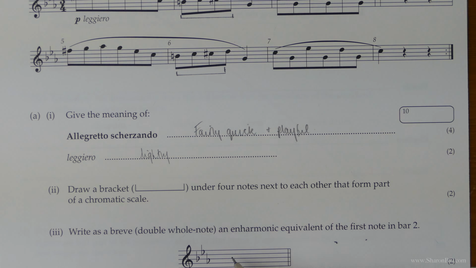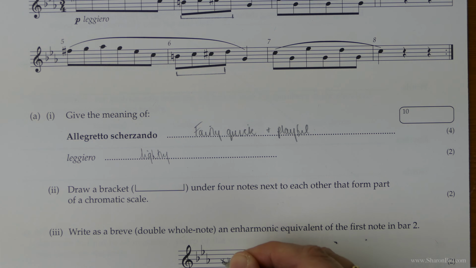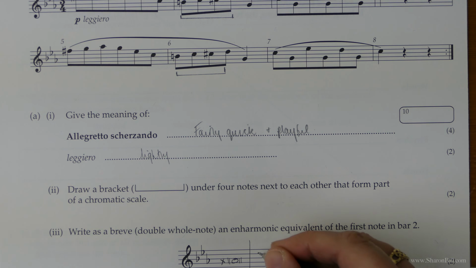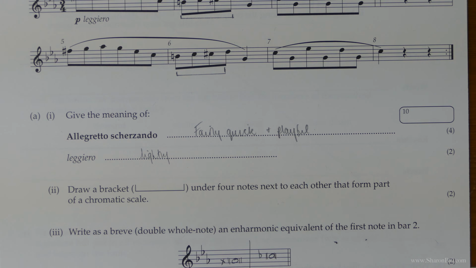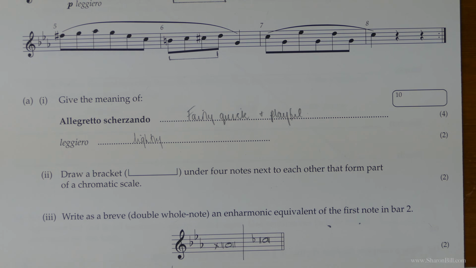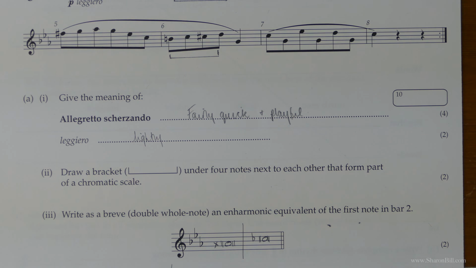So if the B natural is here, the A, there's our breve, our double whole note, double sharp would have to be there. Alternatively, you come above that and there's the C, and then we make that into our breve, and we need to flatten it. So there we go. That's that one done. Let's move on to the next question.